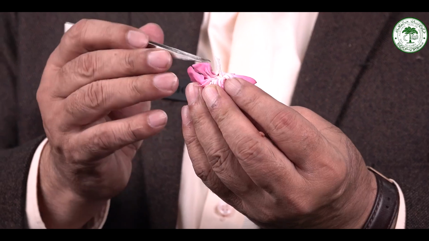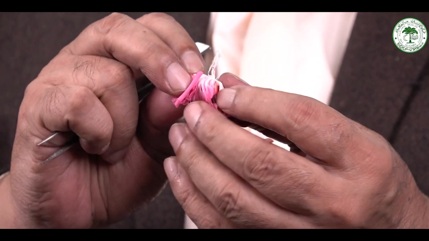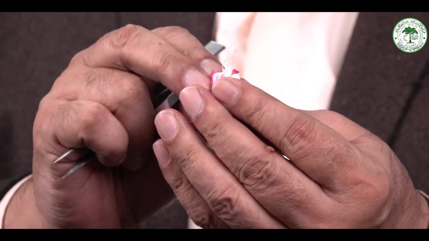Here, the anther lobe is arrowhead shape, and these are the five stamens having the arrowhead shape. When we were talking about the Bentham and Hooker system of classification, I gave the example of arrowhead shape stamens.